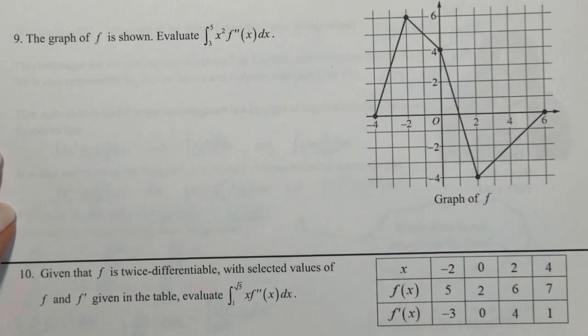All right. Next up, number 9. Where are we on time? 30 minutes. Yeah, this is going to be a little bit long. Okay.